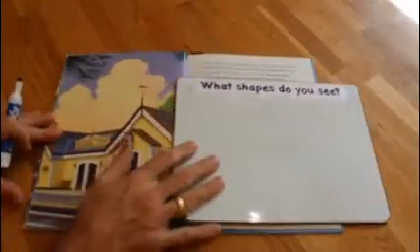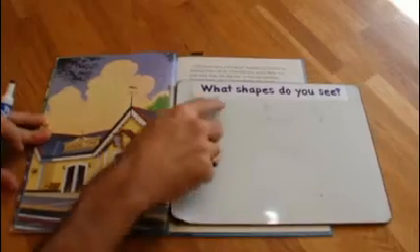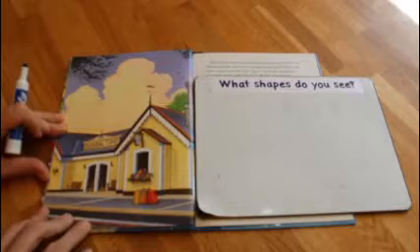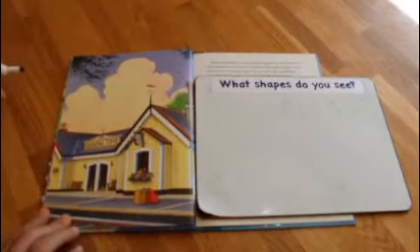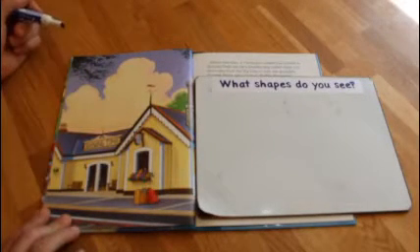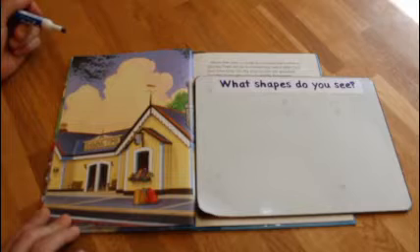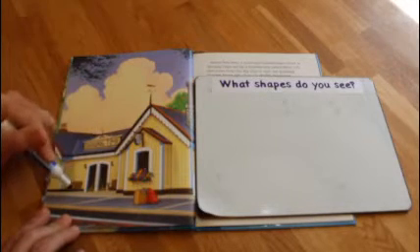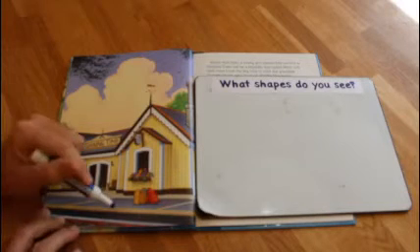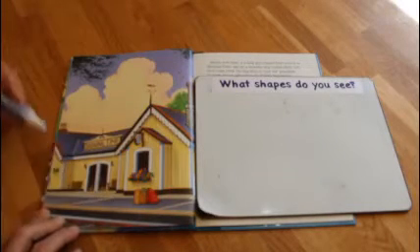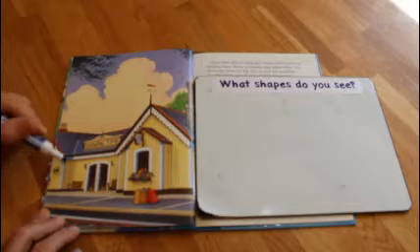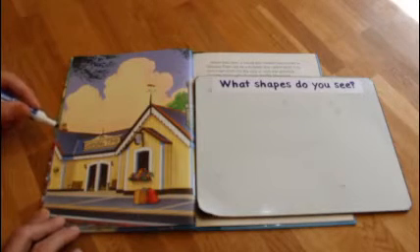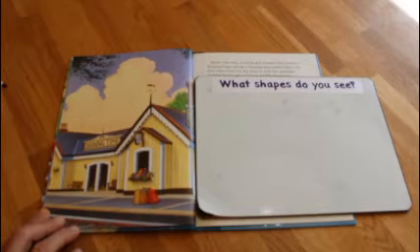We'll have a new one next week, but let's read. What shapes do you see? Okay. Clock is a circle. Lots of rectangles. We've got our rectangle sign, rectangle back of the bench, rectangle parts to the platform, rectangle wood pieces, rectangle half of this chimney.